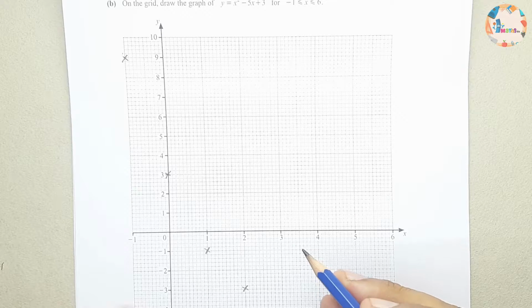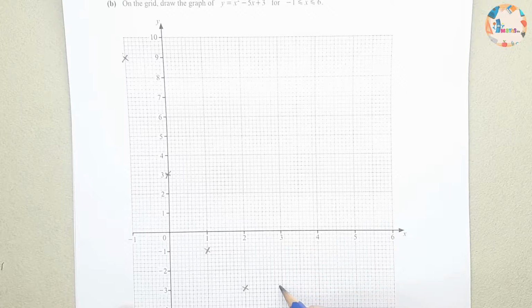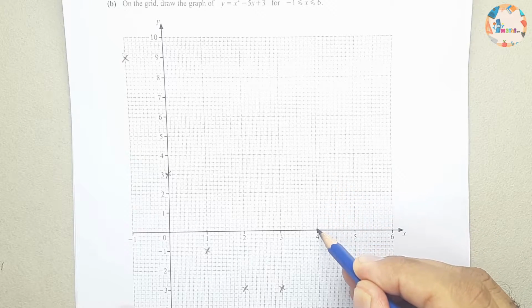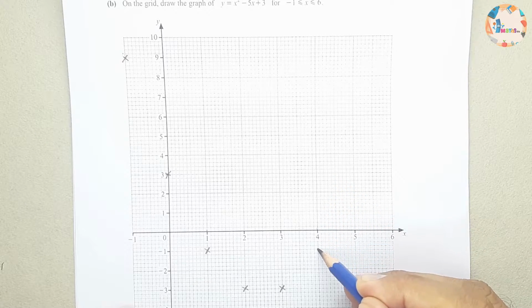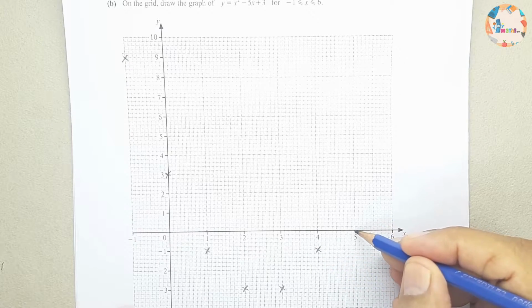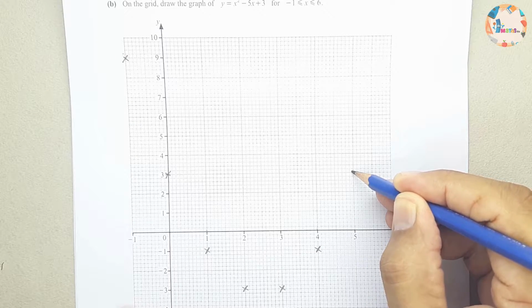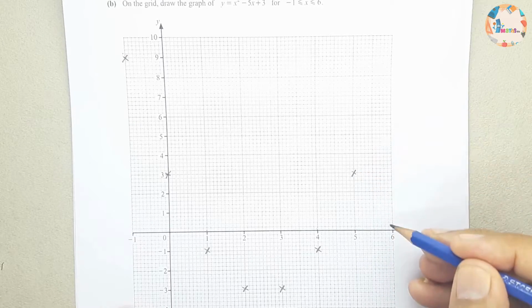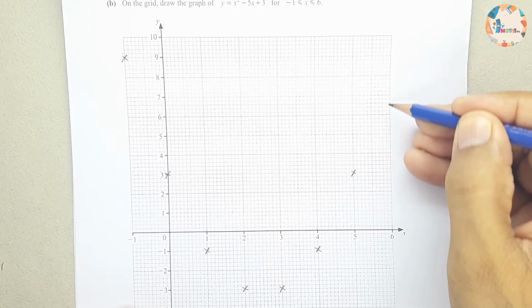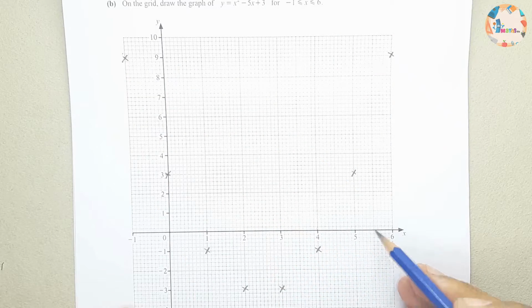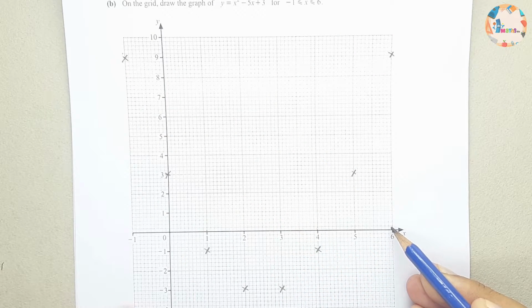Then comes 3 and minus 3, which will be this one. Then comes 4 and minus 1, which will be this cross. Then 5 and positive 3, so this will be the cross. And 6 and 9 is over here in balance with this one. So this is done.